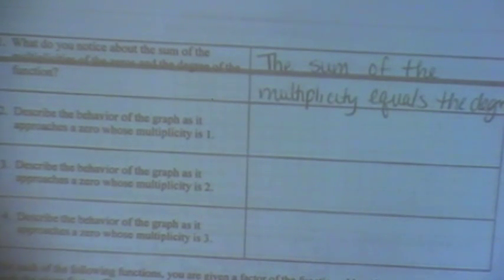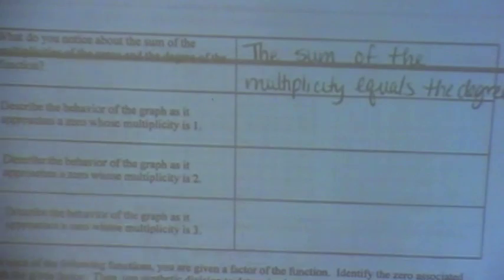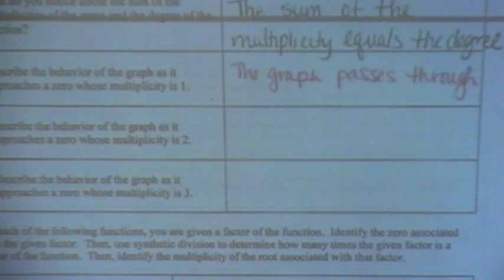The behavior of a graph as it approaches a 0 whose multiplicity is 1, the graph passes through. The behavior of a graph as it approaches a 0 whose multiplicity is 2, or what we know as a double root, touches and turns, or it bounces.